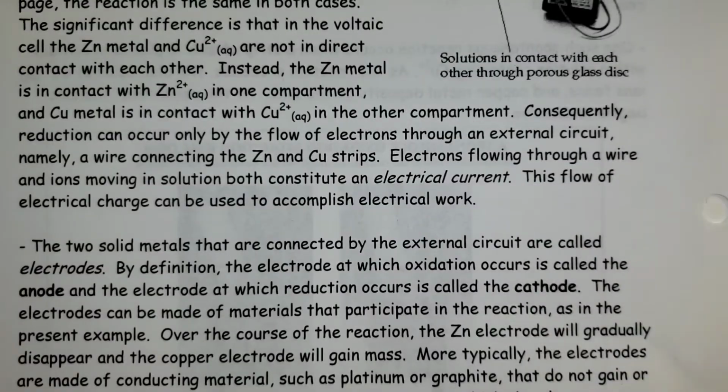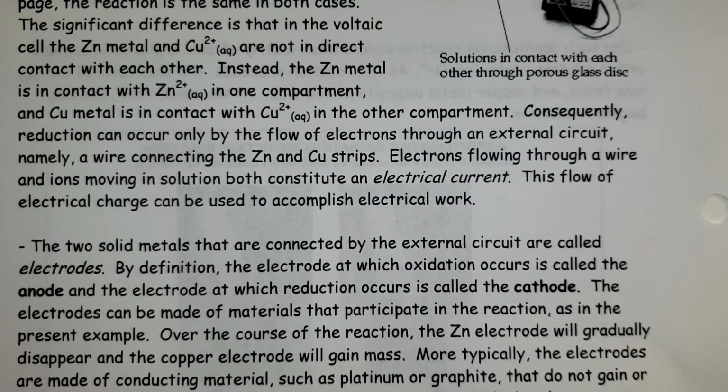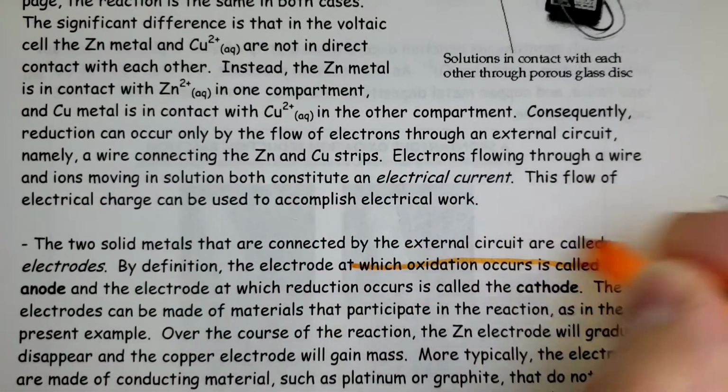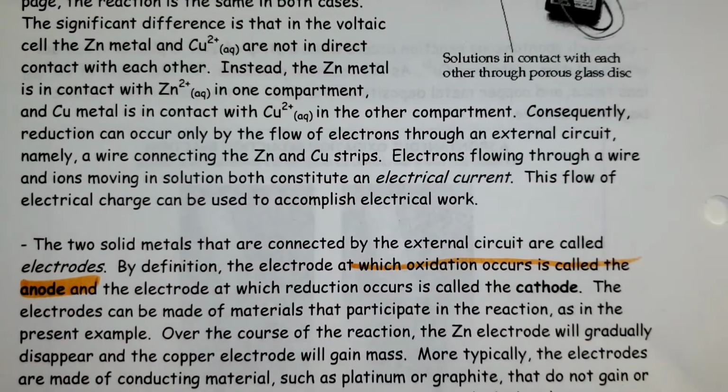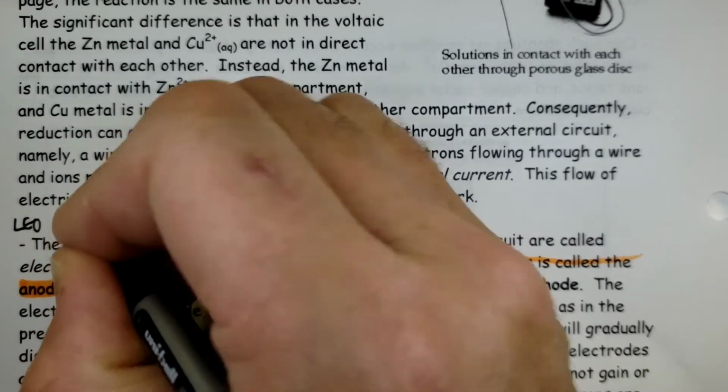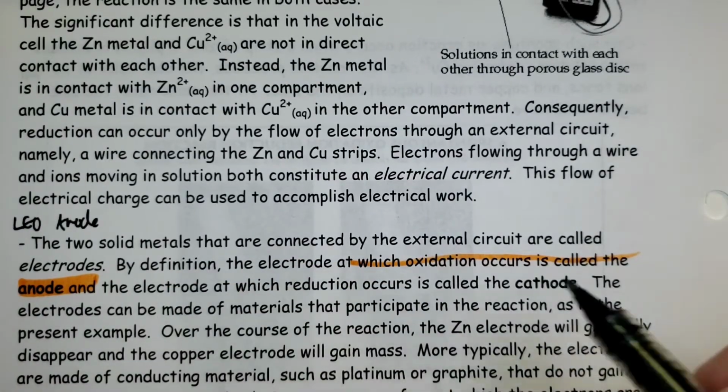By definition, the electrode at which oxidation occurs is called the anode. So you can think of it as loss of electrons, anode. So maybe a name, LEO anode.